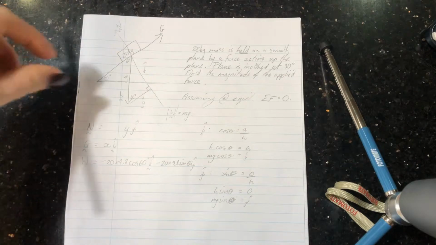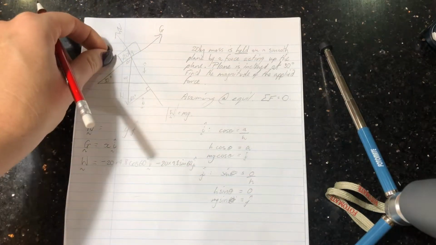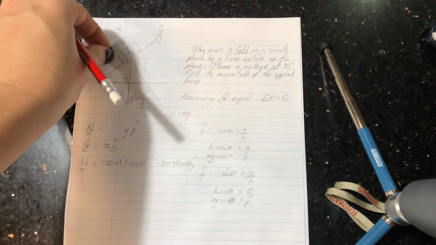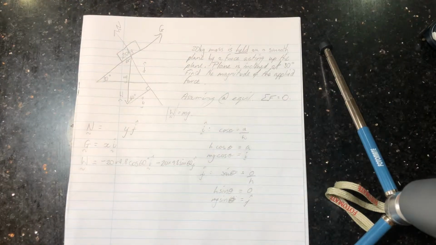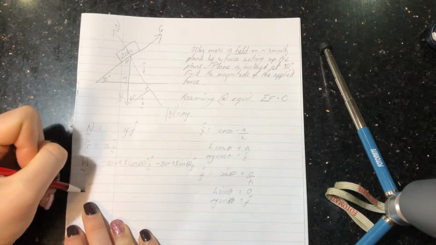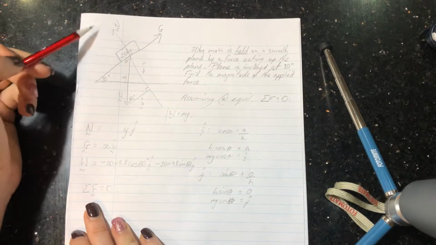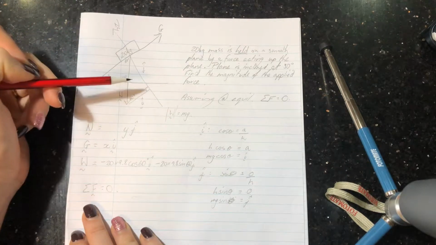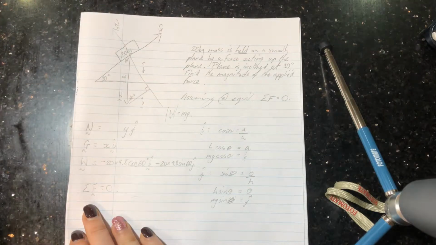Okay, so this object's at rest and we're assuming equilibrium. What that means is I can determine my normal force and my applied force. If the sum of all my forces equals 0, my I components must add to give 0 and my J components must add to give 0.